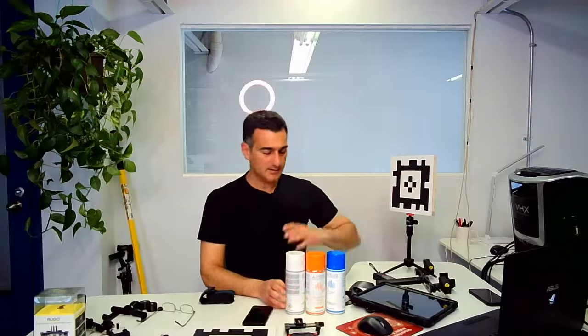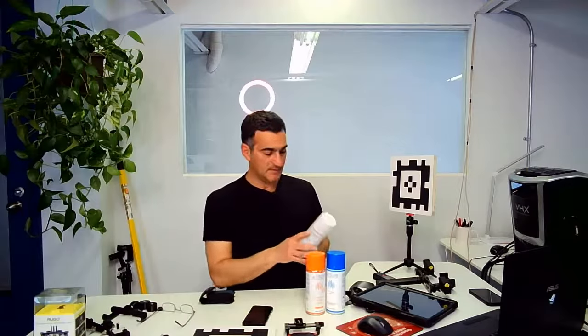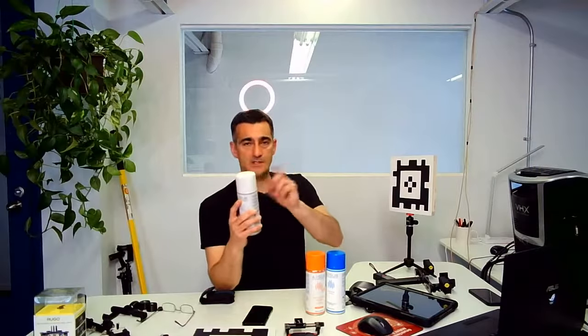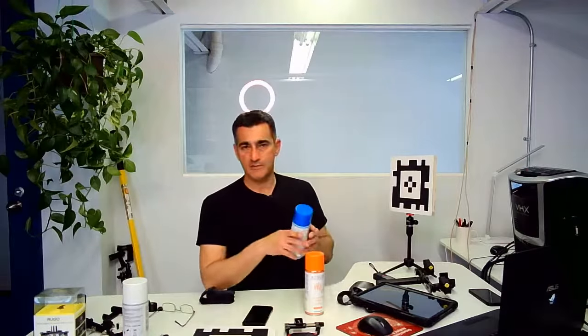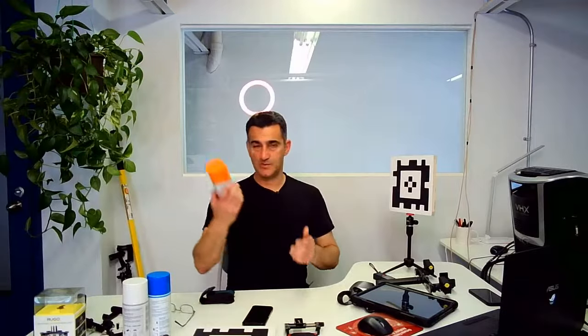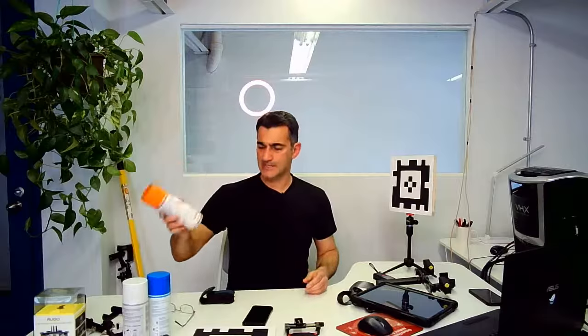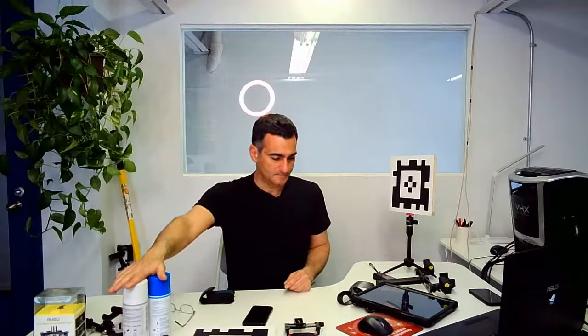It's a pretty good product, costs a little bit of money, but it can be well worth it. It can save you a lot of time. The white one is permanent, so you put it on, and you have to wipe it off or wash it off. The blue one is temporary. You spray it and after an hour or two, it disappears. The orange one also disappears, but it takes a lot longer, probably 4 or 8 hours. I don't remember the exact time right now, but it'll last a little bit more time.